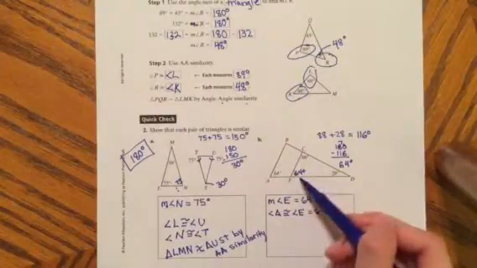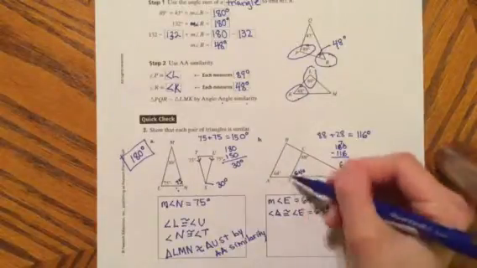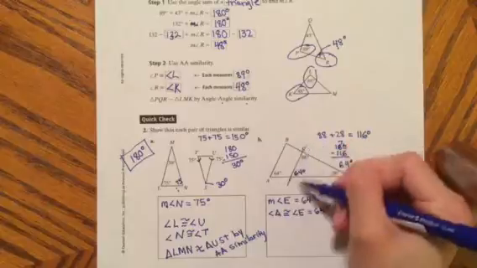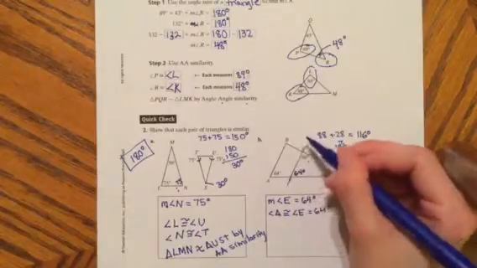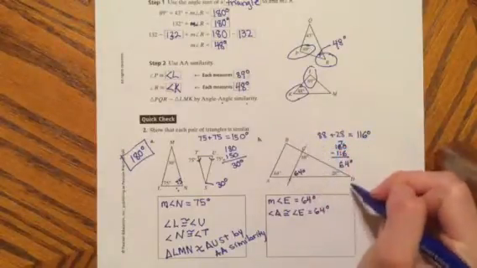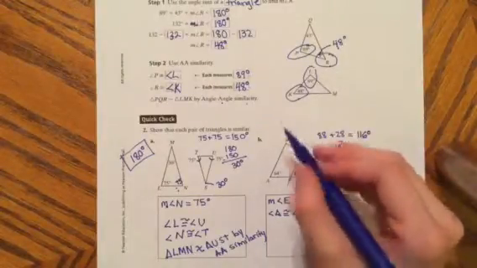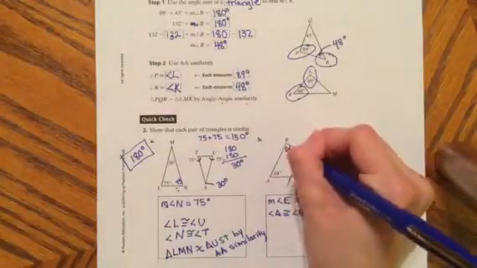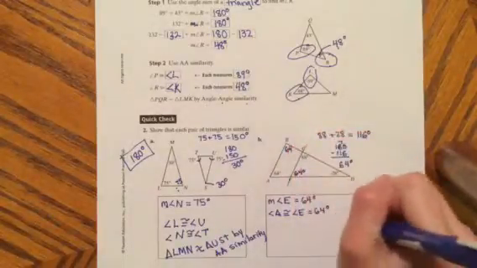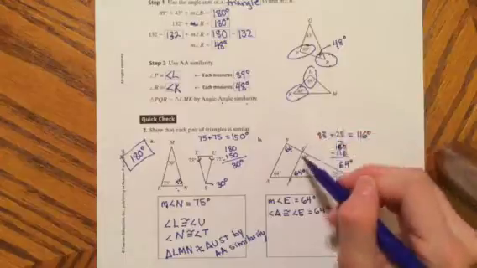Since we know that this is 64, if I were to extend this, okay, I know that this also has to be 64, angle B, because I would have to also apply the triangle sum theorem here as well.